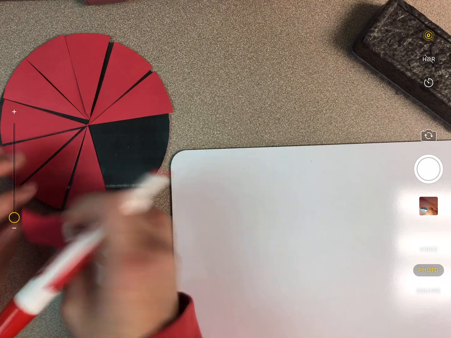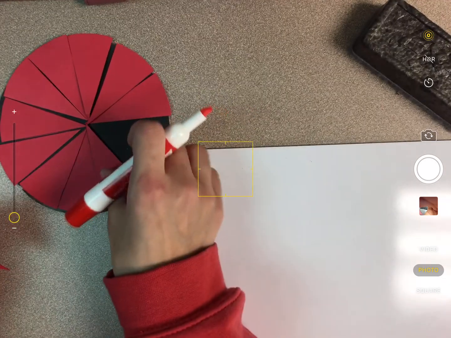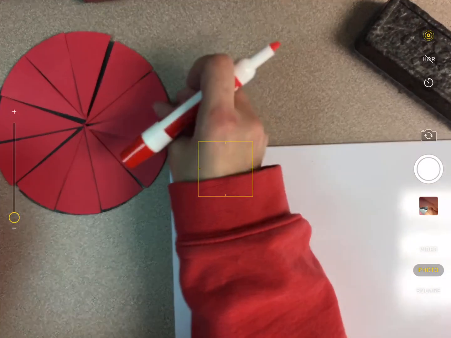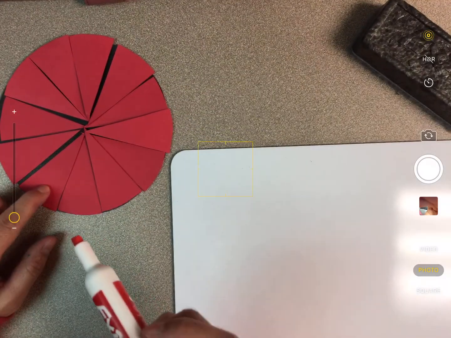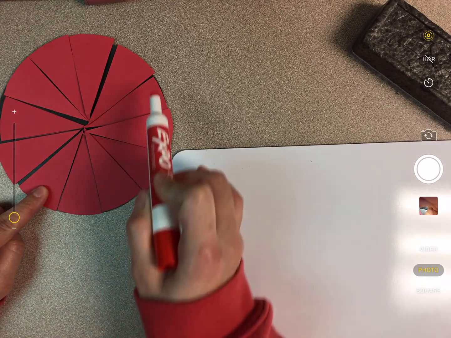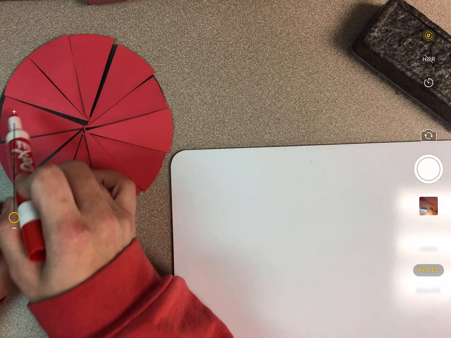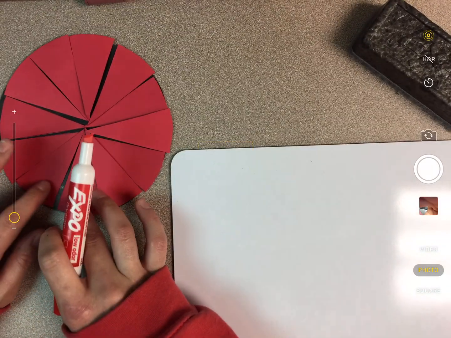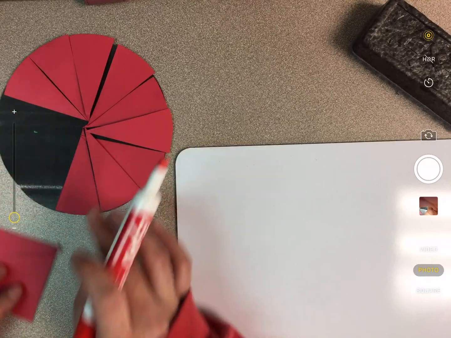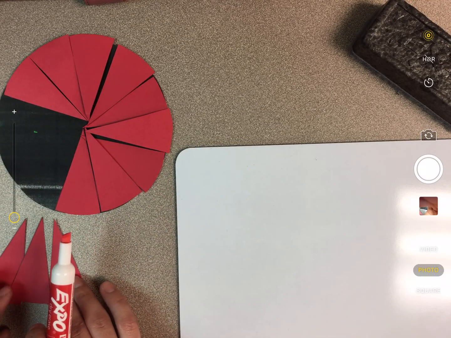And then you'll need to find out the value of just 3 of your reds. So remember, count how many red pieces it takes to get to your whole. I'm going to put my finger on this one so I know I already counted it. 1, 2, 3, 4, 5, 6, 7, 8, 9, 10, 11, 12. So it takes 12 red pieces to make my whole. And I'm asking you, what fraction would 3 red pieces be?